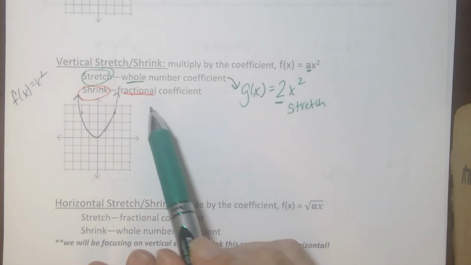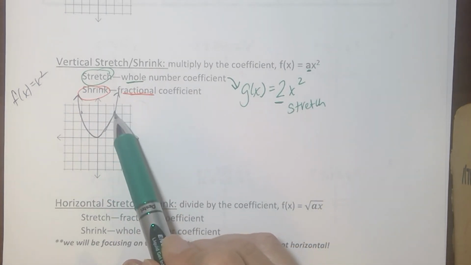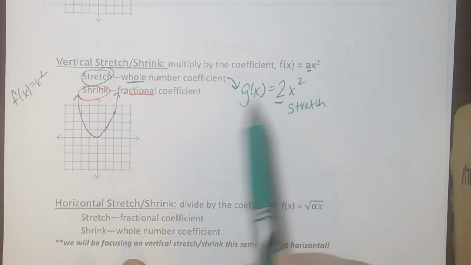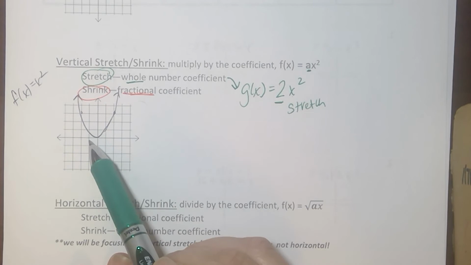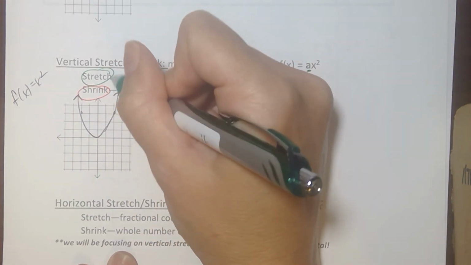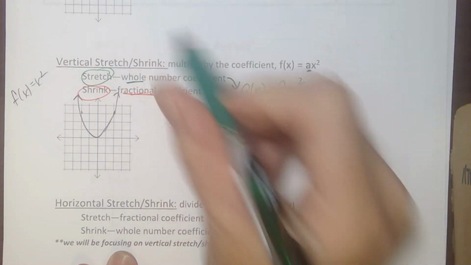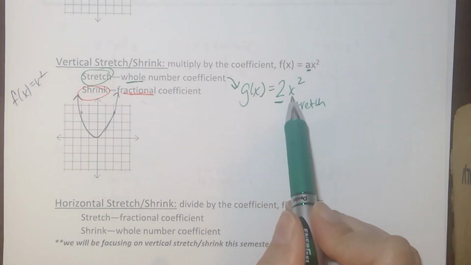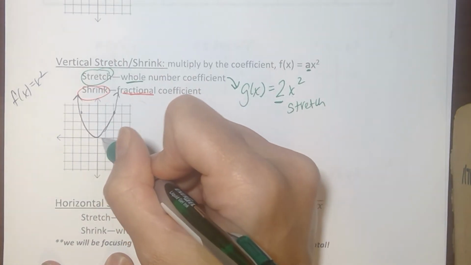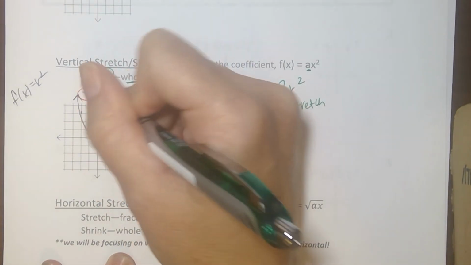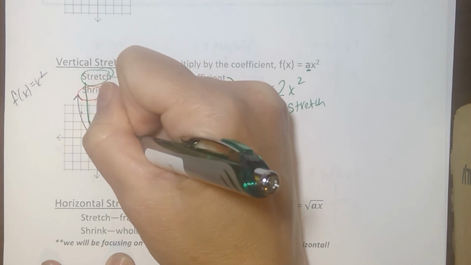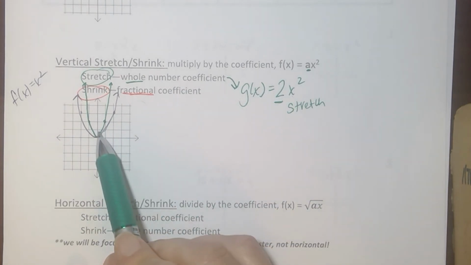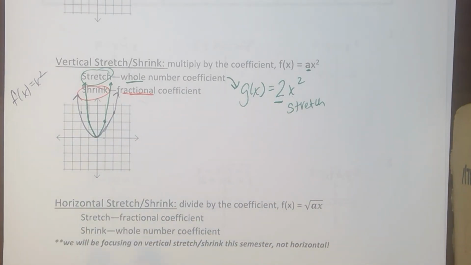So remember I said I graphed the point 2 squared is 4. Well, if I have 2 squared is 4 times 2, that means instead of going over 2 and up to 4, now I go over 2 and up to 8. So I'm way up here. If I did 1 squared is 1, I now have 1 squared is 1 times 2 is 2. So I move over 1 up to 2, and I have a skinnier parabola when I have that whole number coefficient that vertically stretches it.